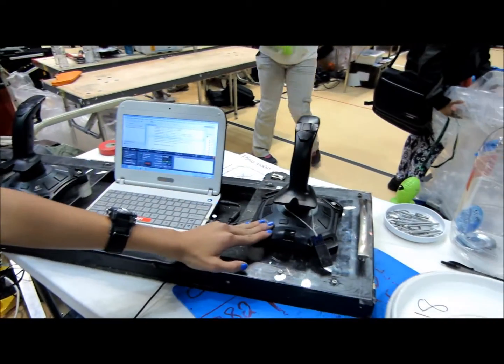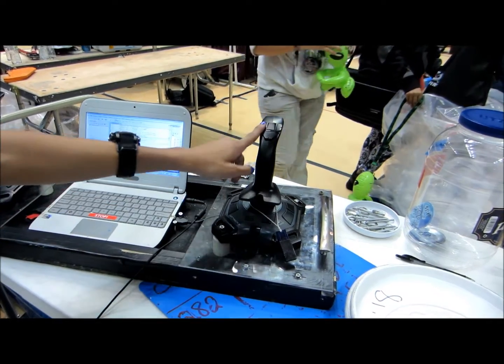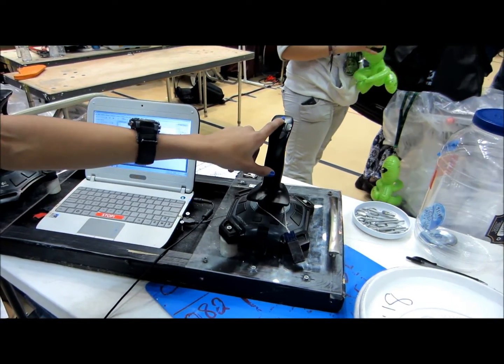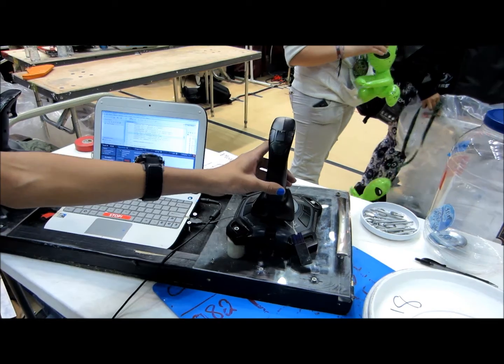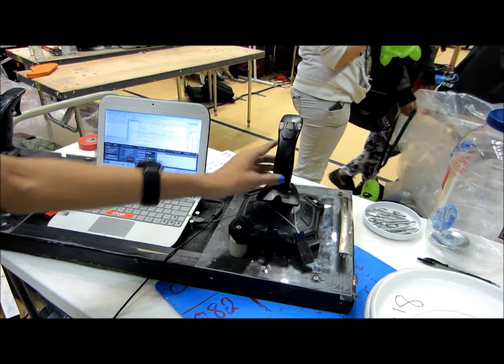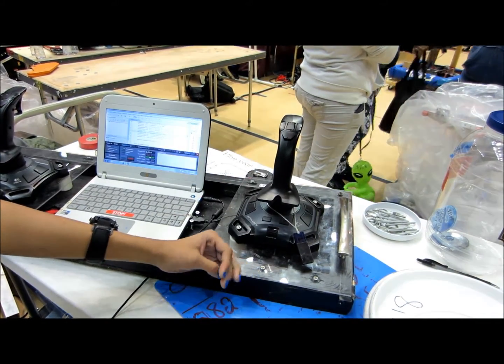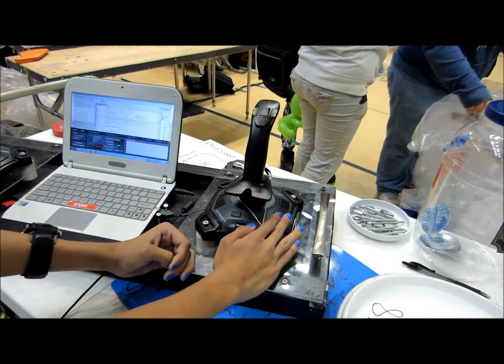On the shooter joystick, it's much more complicated. We use all buttons up top for different speed settings for the shooter, as well as the trigger mechanism for the kicker. We also use these 2 buttons for speed settings.